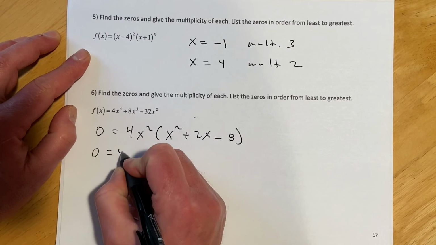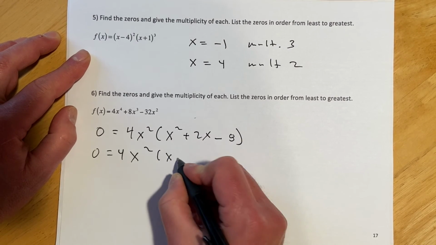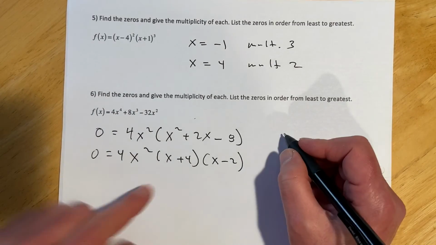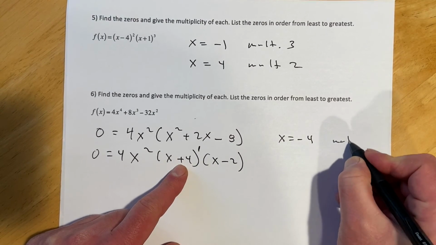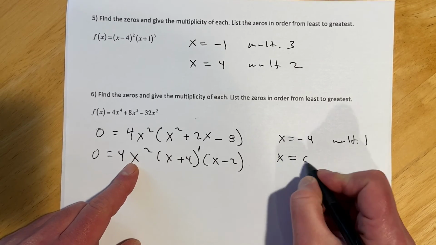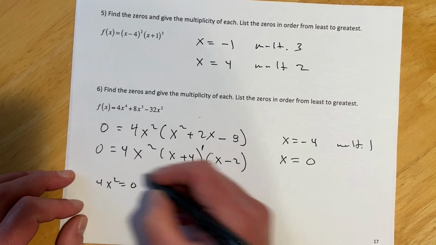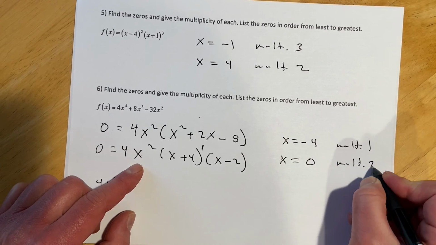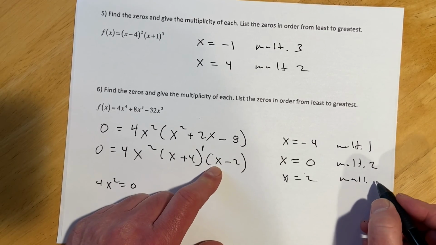Here we're going to find two numbers that multiply to -8 and add to be 2, so that should be x plus 4 and x minus 2. So I'm going to have a zero at x equals -4, and there's nothing there, so that's multiplicity 1. And then at 0, whenever we have an x out front like that, that's just like 4x squared equals 0. Divide by the 4 and root both sides, and x equals 0. And that's squared, so it'll be multiplicity 2, and then here at x equals 2, multiplicity 1.